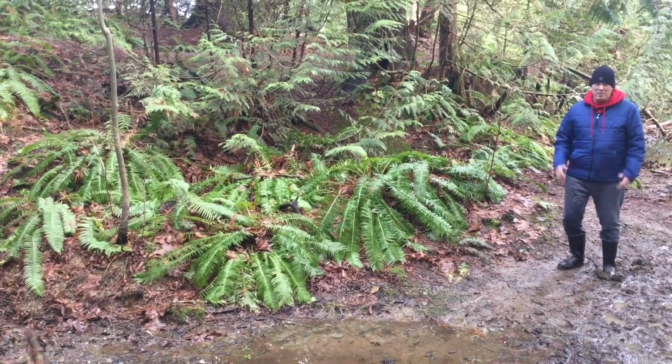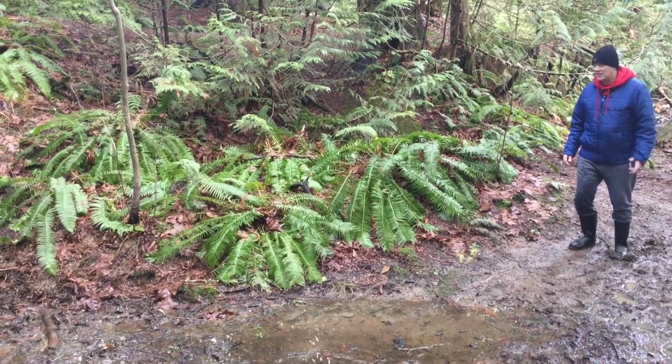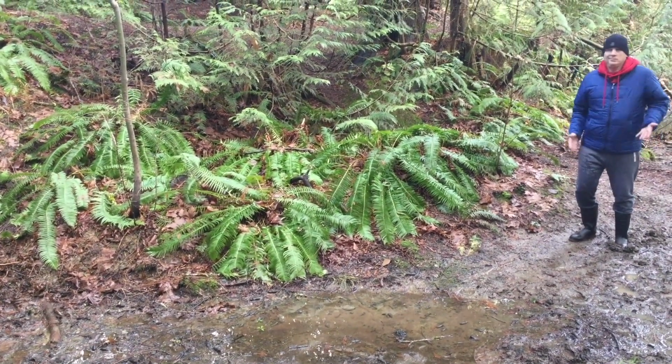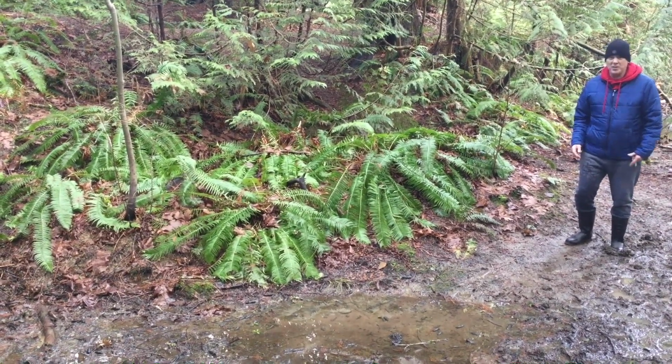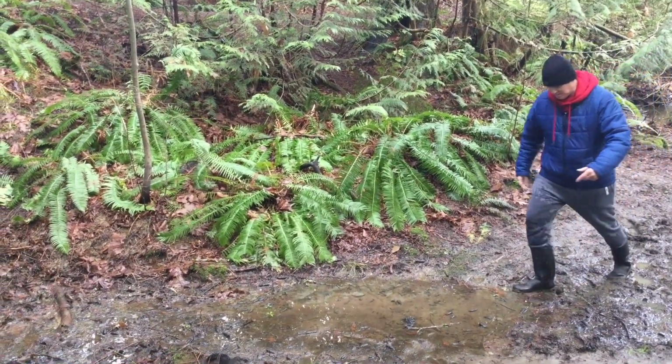Uh-oh, a big, mucky, muddy mud puddle. Can't go around it. Can't go over it. I can't go under it. I guess I'm gonna have to march through it. Ugh.